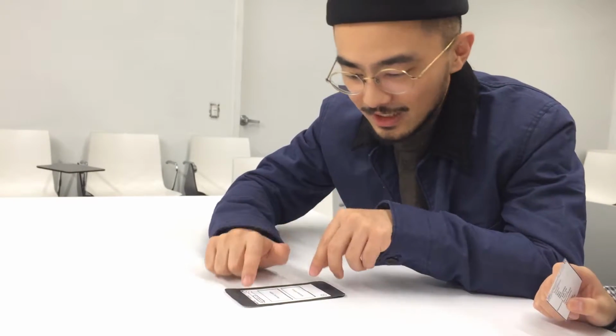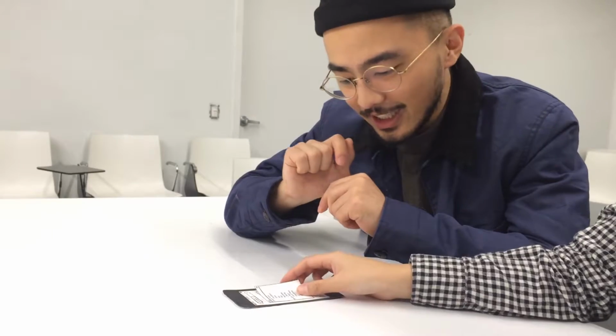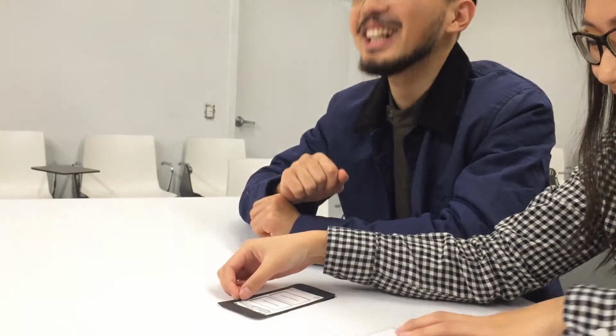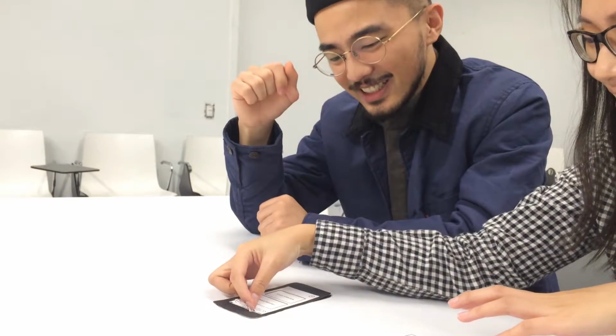Yes. And now, how do you add? Type again, and then tap again. Yes. Very good. And then you will actually see it loading. Yeah, this will load like this.